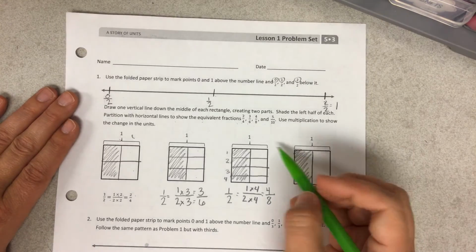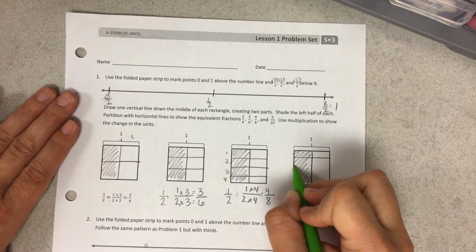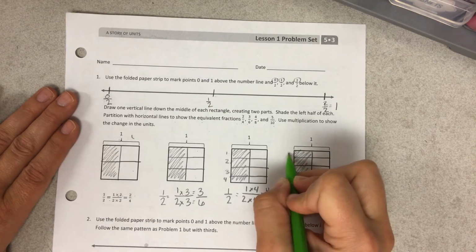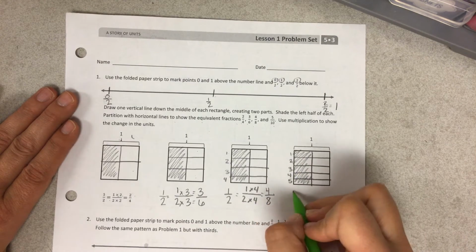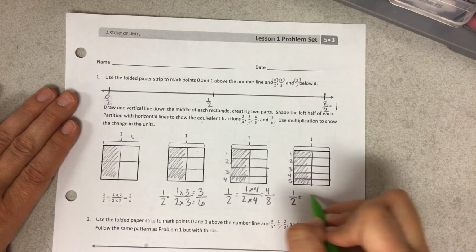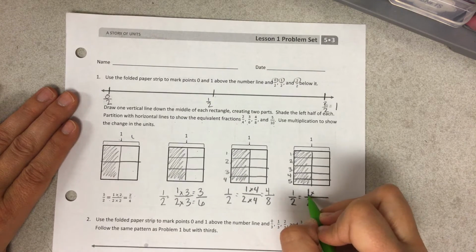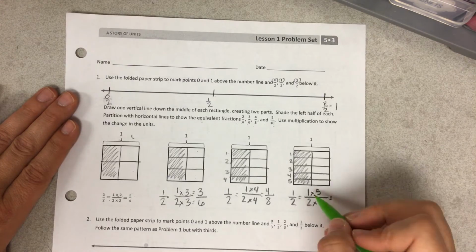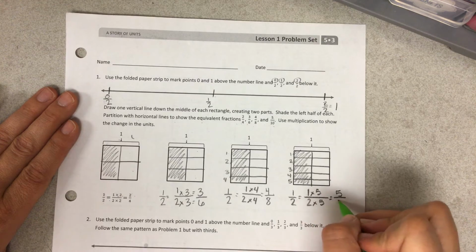Okay, so now I'm going to show this next one. It says 5/10. So I'm going to make sure that I have 5. Okay, so guys, if I look here, I have 1, 2, 3, 4, 5 parts. So I have 1 half that equals 5/10. And what did I do to that numerator? I multiplied it by 5. What did I do to the denominator? I multiplied it by 5. So 1 times 5 is 5. 2 times 5 is 10.